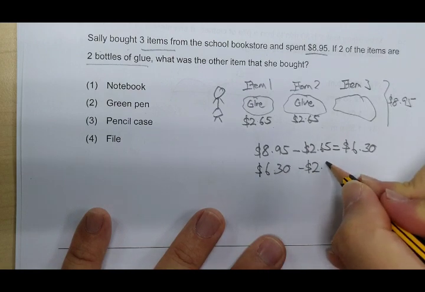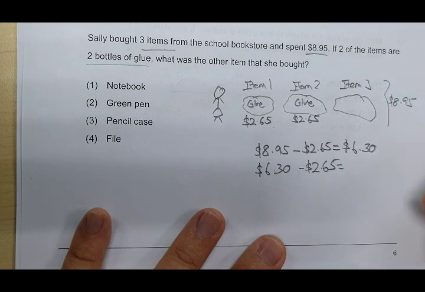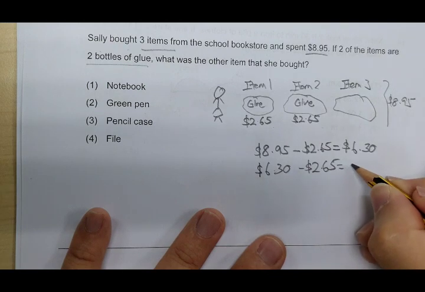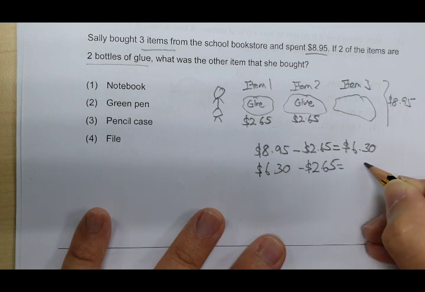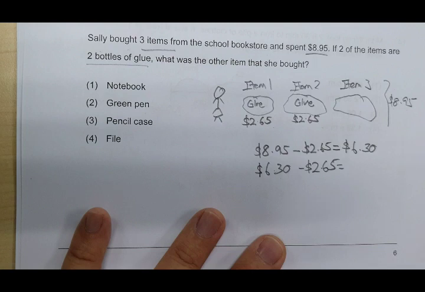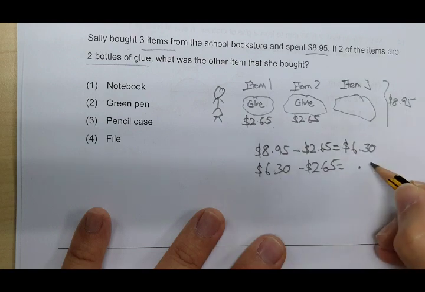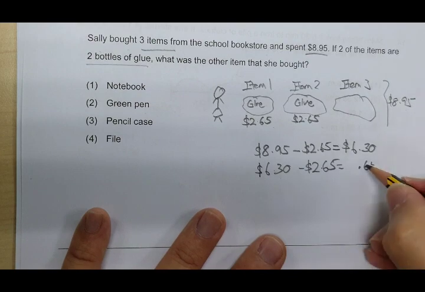Take away $2.65, and we have, okay, how much would that be? 30 cents, cannot take away 65 cents, so $6.30 take away $1.35 leaves another 65 cents, no, 75 cents in fact.